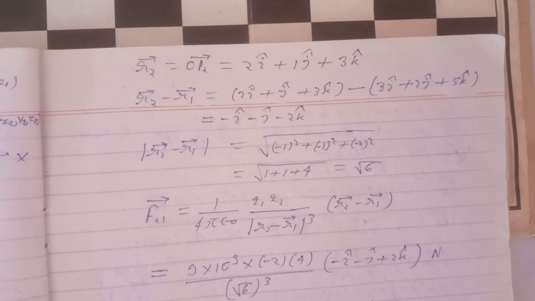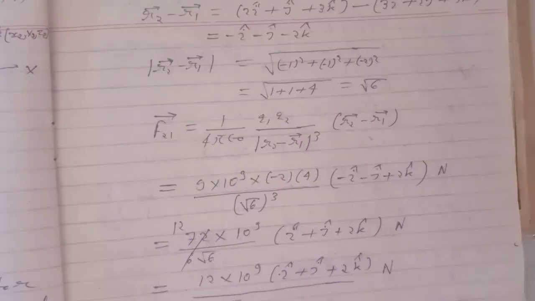Solving, we finally get 2 root 6 into 10 to the 9 into (i cap plus j cap plus 2k cap) Newton. That is what we have calculated in vector form, the force on 2 due to 1. Now we know that the magnitude of force on 2 due to 1 and the magnitude of force on 1 due to 2 are equal, so mode of F21 equals mode of F12.